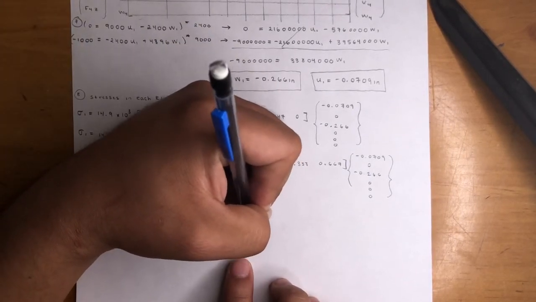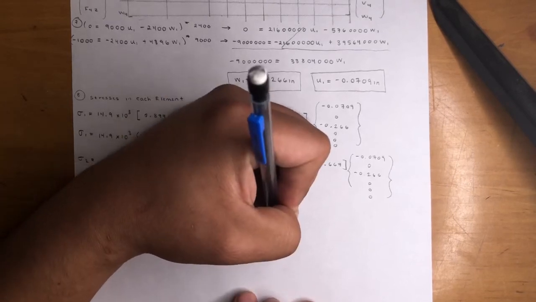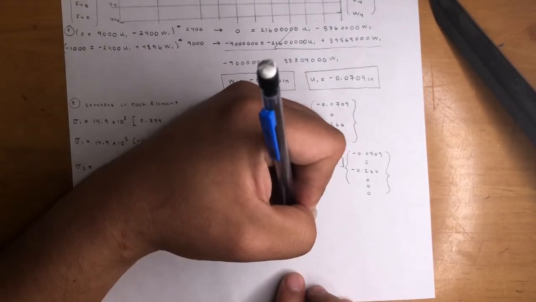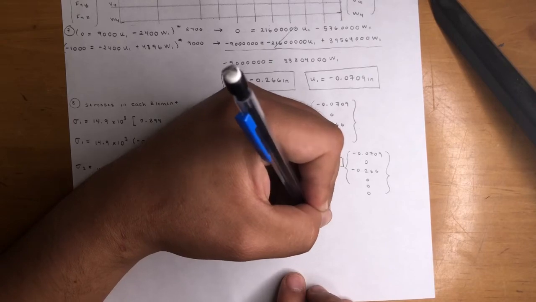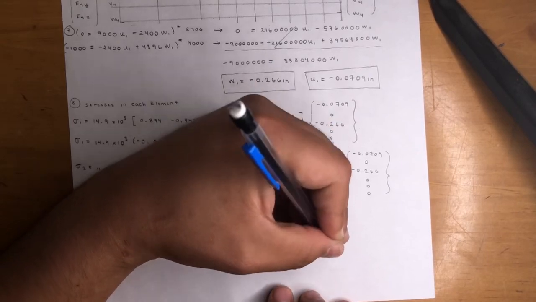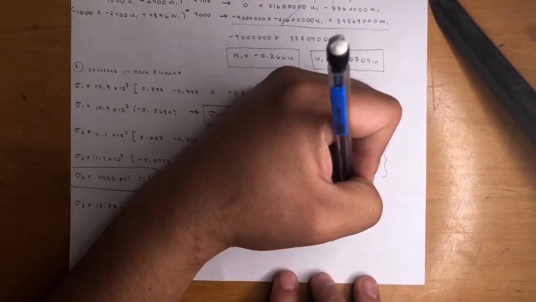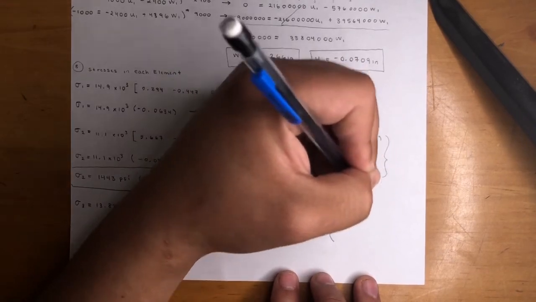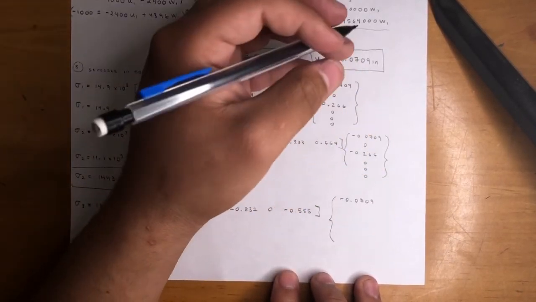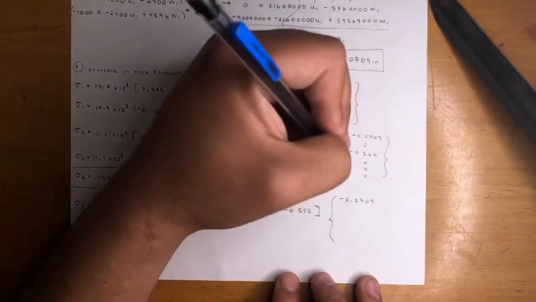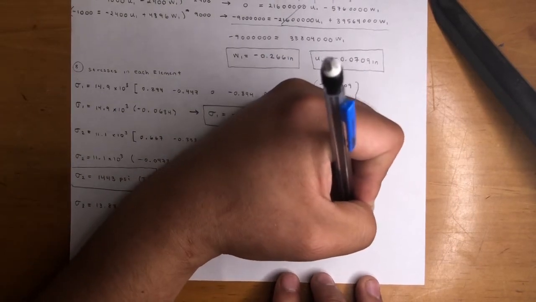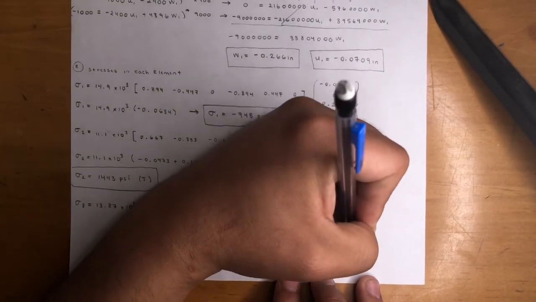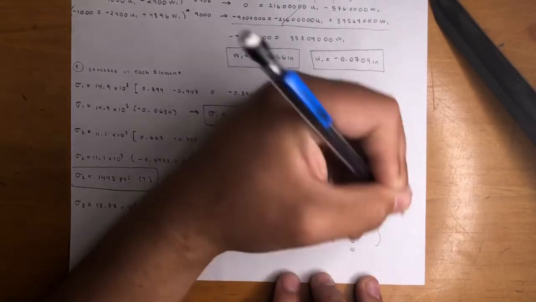So it's negative 0.832. Negative 0, whatever, and then negative 0.555. Bracket, that is negative 0.0709, right, from 1 to 4 now, the nodes. Okay, we got 0, negative 0.266, 0, 0, 0.